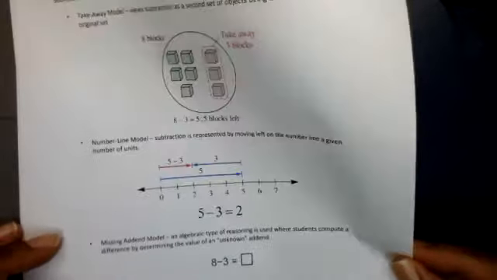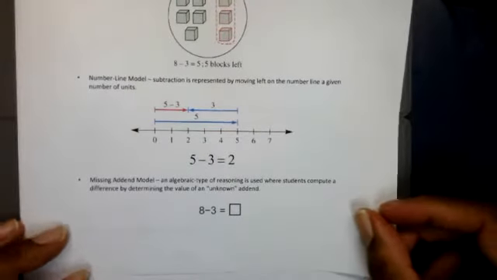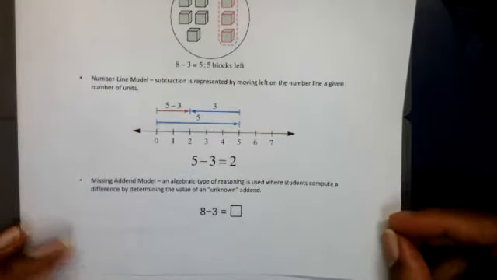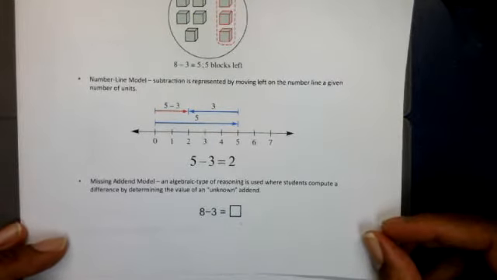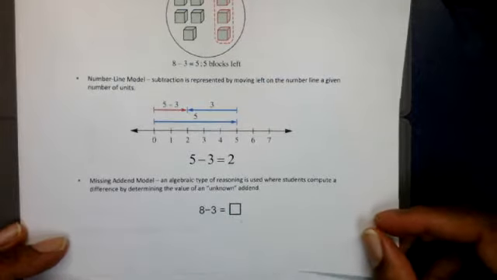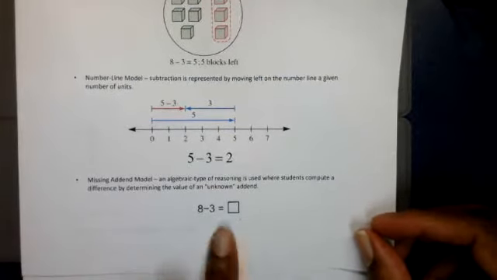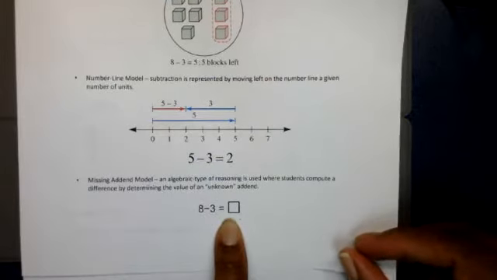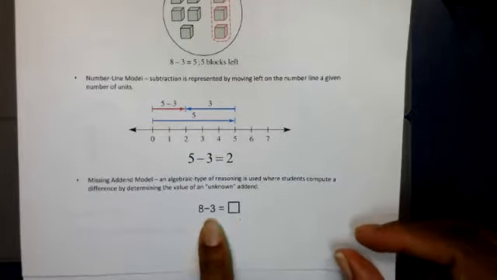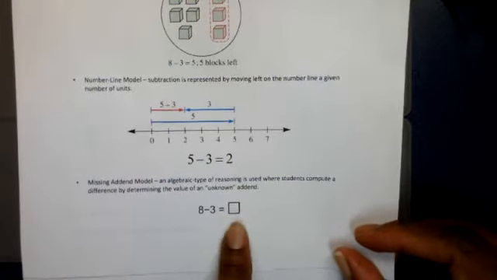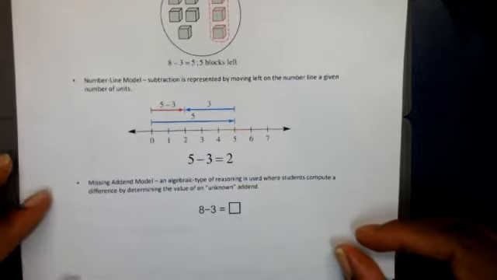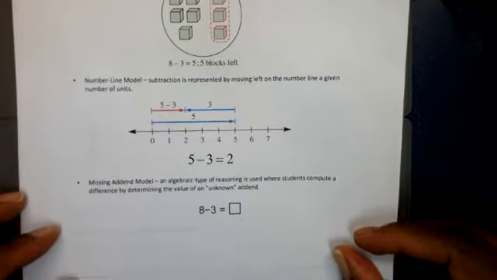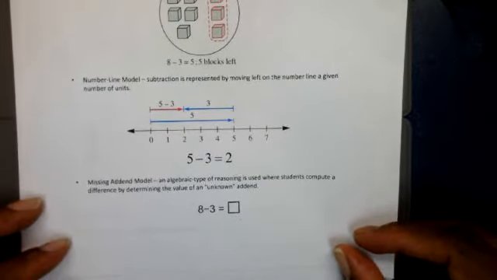And then the third is the missing addend model. That's an algebraic type of reasoning which is used where students compute a difference by determining the value of an unknown addend. And usually in earlier grades, they use the box to represent the unknown. In algebra, they use a variable like x. So for this one, 8 minus 3 is equal to how many? That would be that box. You just fill in the box with the missing answer. So here, 8 minus 3 would be 5.